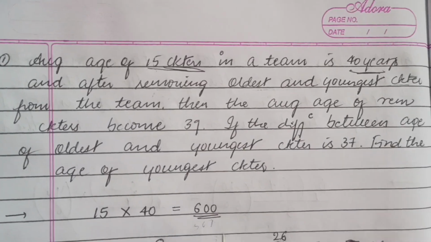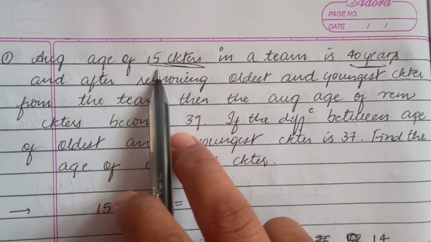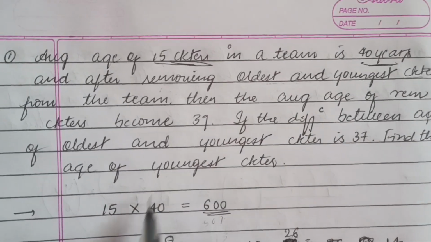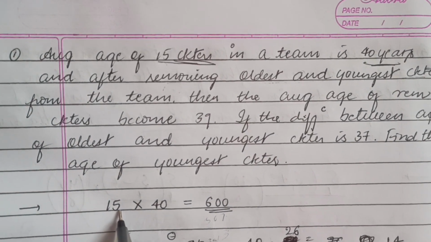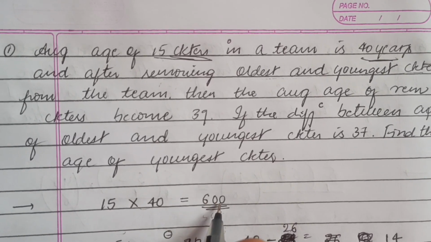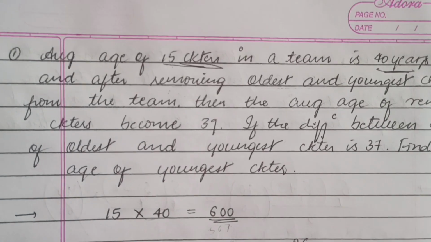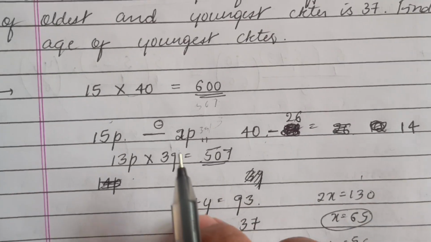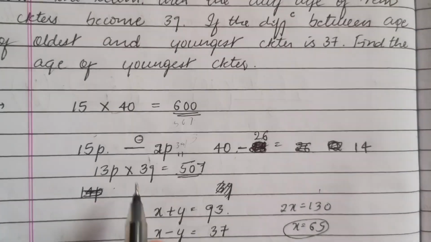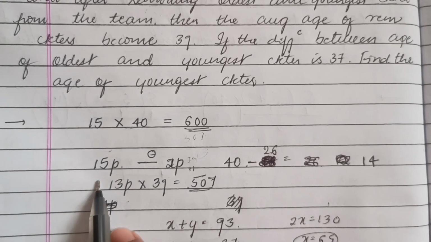In the question they have mentioned that there are 15 cricketers in a team and their average is 40 years. If I multiply the number of cricketers with their average, I will get the total age of those cricketers. After that they remove the oldest and youngest cricketer, which means 2 will be removed from the 15.